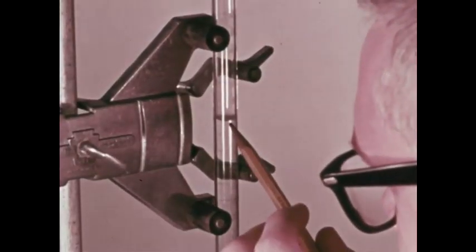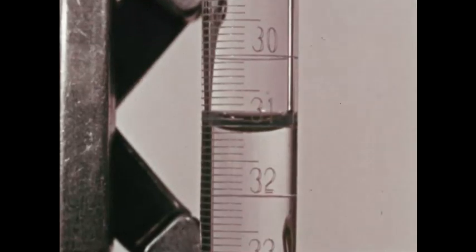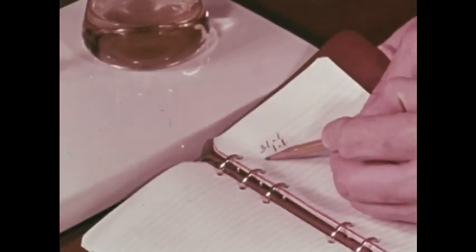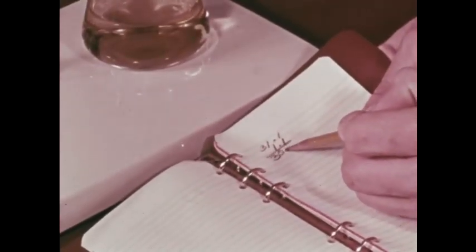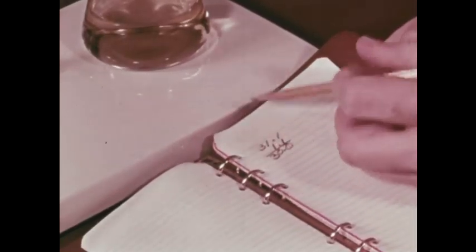Let's read the difference to know how much base we added. We had 31 1/10. Subtract 1 1/10. It took 30 milliliters of normal base solution. So the acid must have had the same, 30 parts.